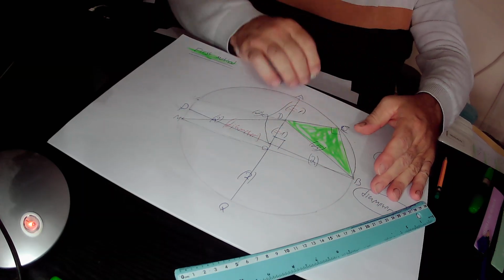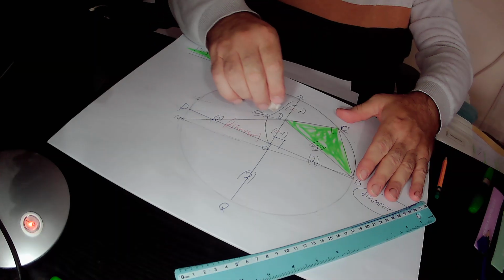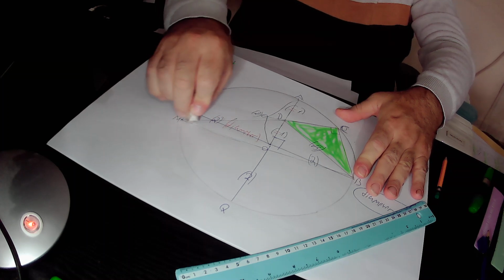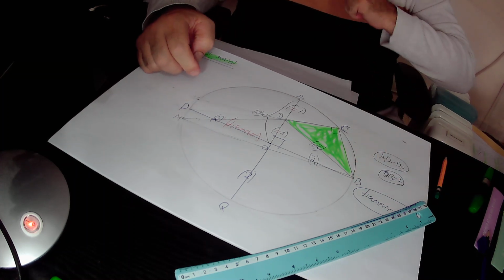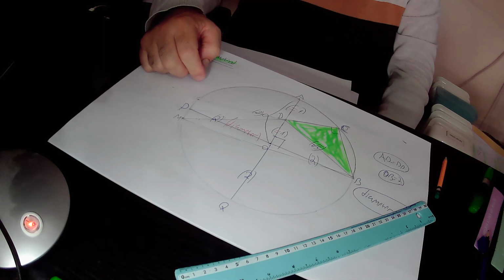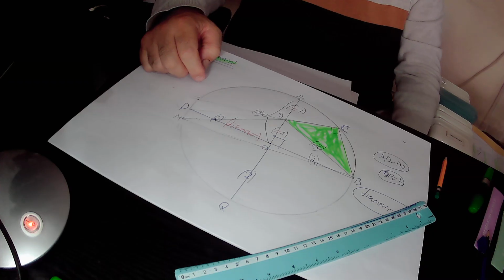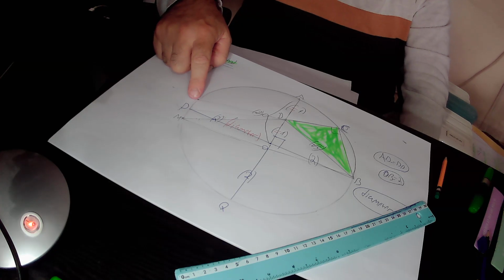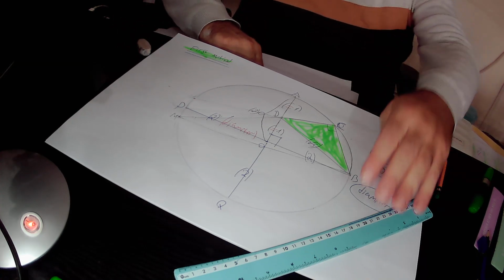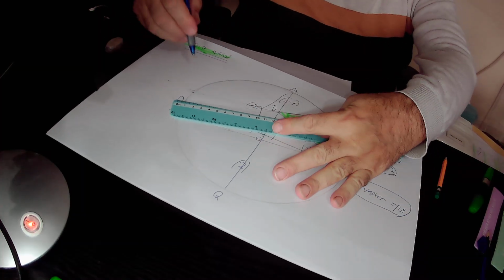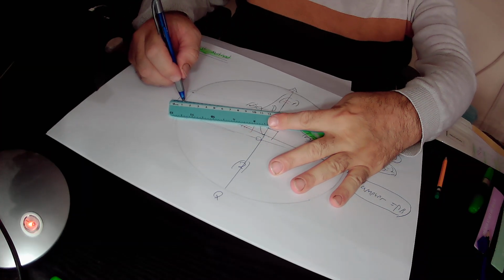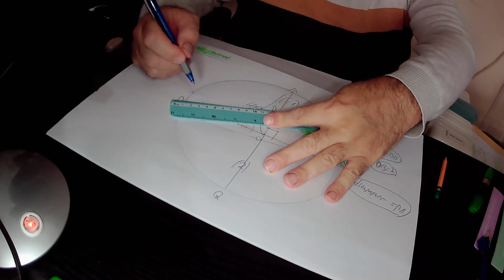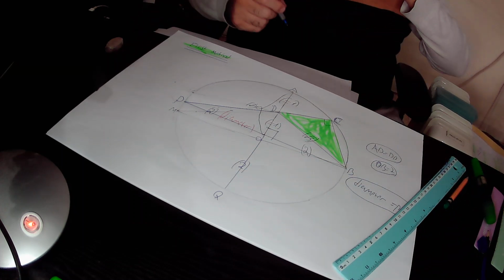And therefore, we will conclude that the extended side CD will touch the circle at point P, this point. Otherwise, we will have a contradiction to rule 5. In order to avoid the contradiction to rule 5, we must conclude that the extended side CD will touch the circle at point P and not at any other point. Now we don't have a contradiction anymore to rule 5.